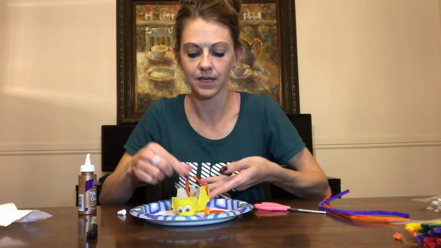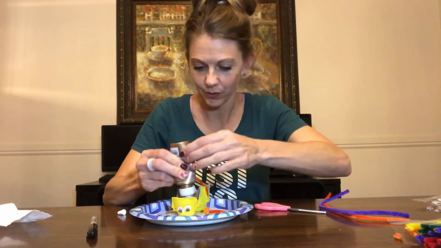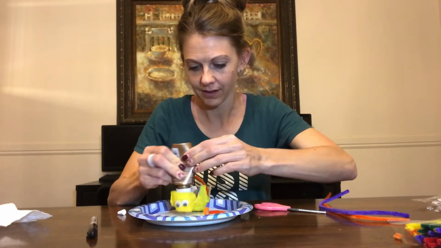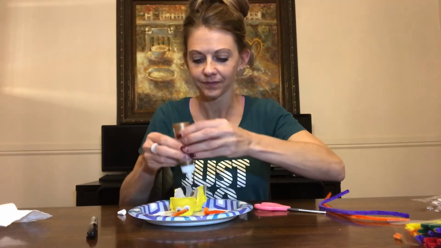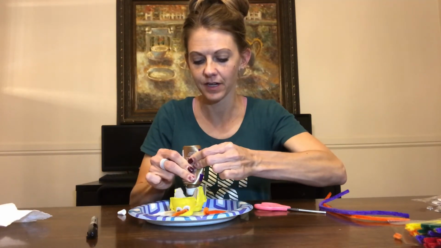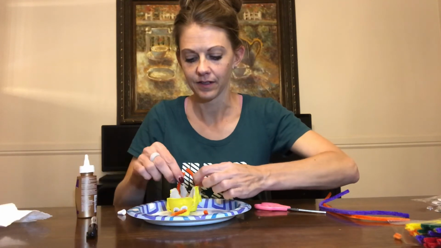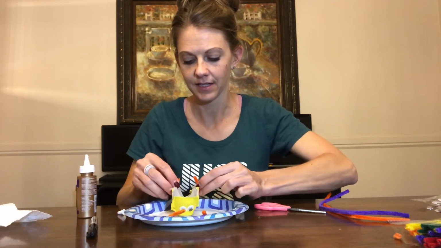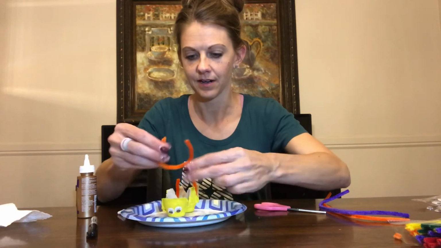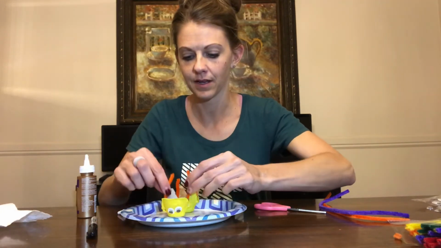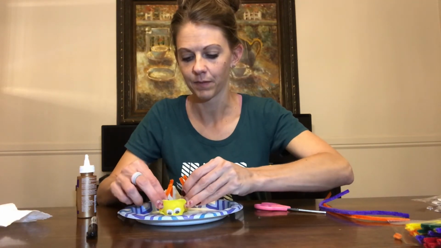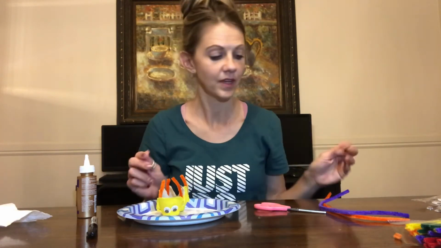I'm going to take these and I'm going to glue them on the inside. So we'll do a dot of glue there and a dot of glue over here. And we're going to stick these little guys down in here so that my bug can stand up on his own 2 feet. Yeah? Okay.